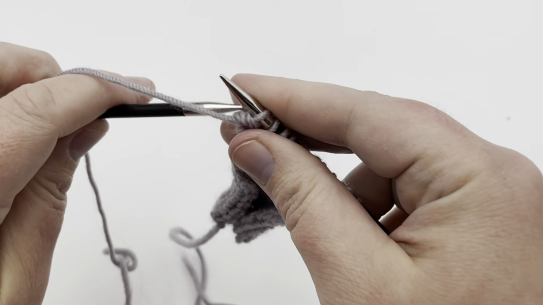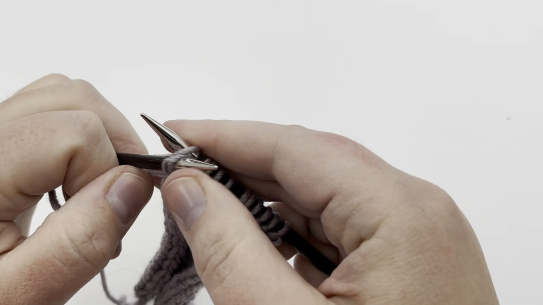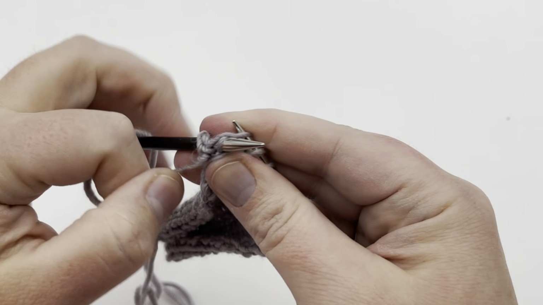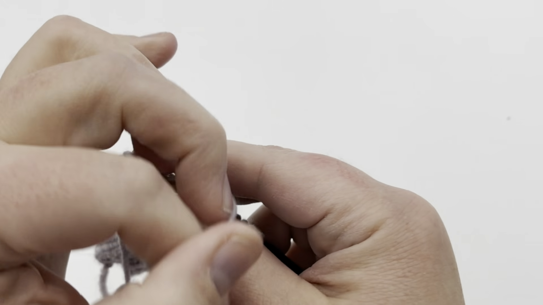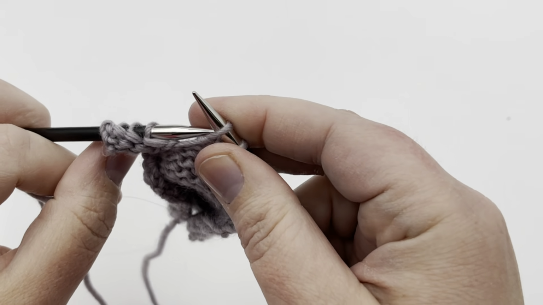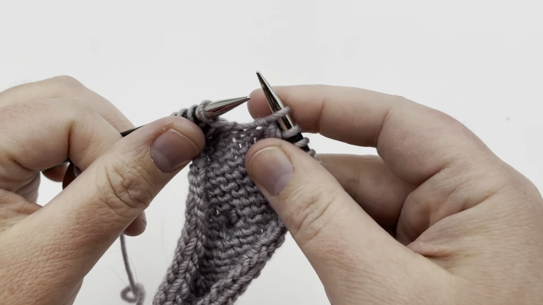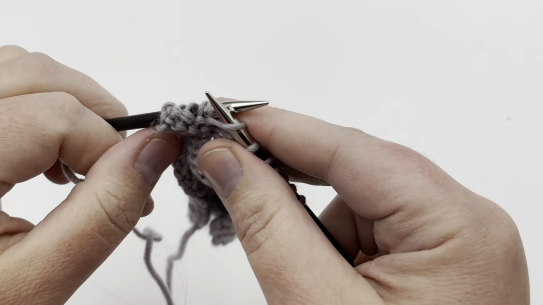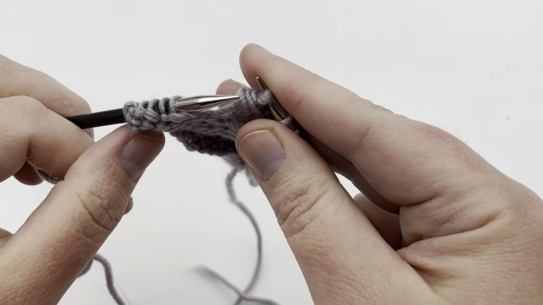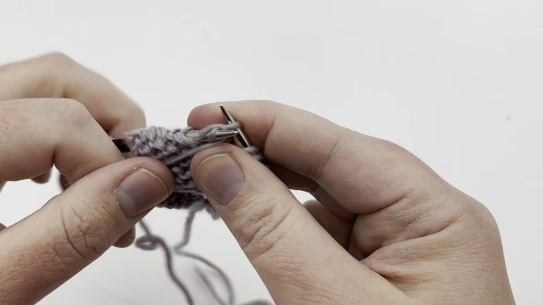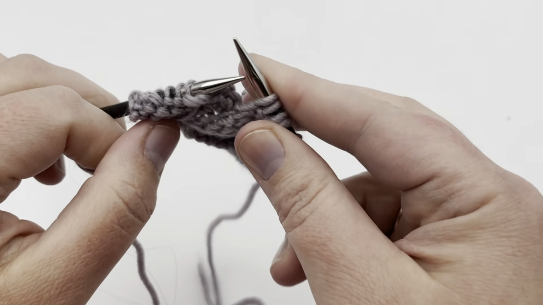So go ahead and purl one stitch before the bobble, just as normal. Don't go tight just yet. We want our field to look as normal as possible, the same tension. So now we're going to make this one nice and tight. Just pull on the yarn tighter, and then on the actual bobble itself, work on the tip of that needle so you don't overstretch, and tighten that up.